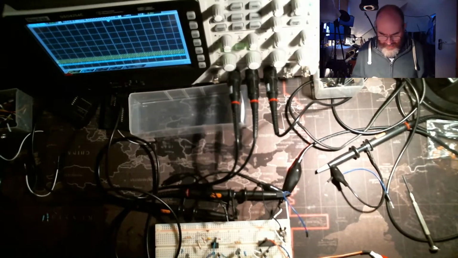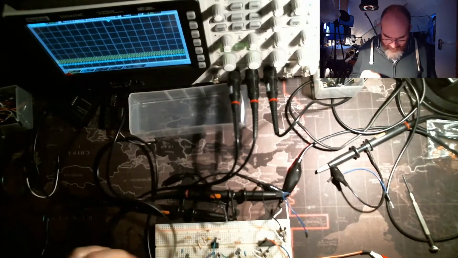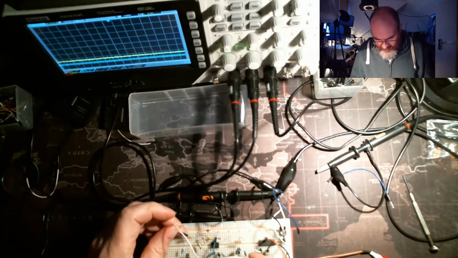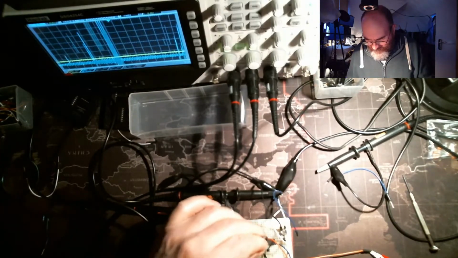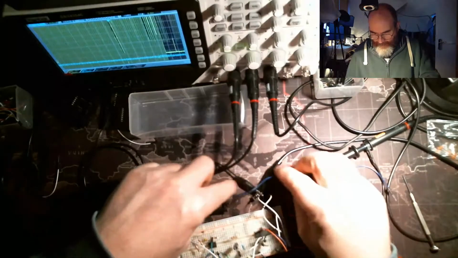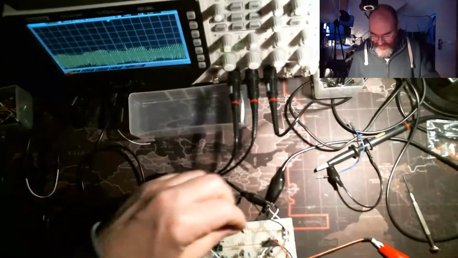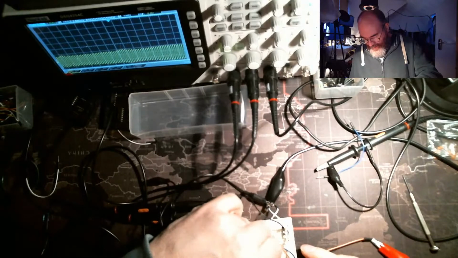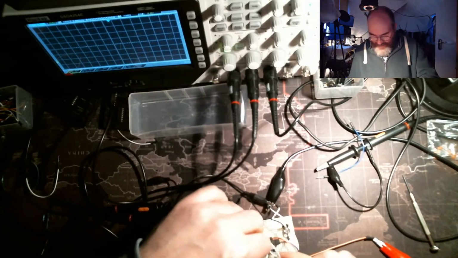Let's start with that. So the fast filter. I need to take the output of the fast filter, which is this one, and put it into the op-amp buffer circuit. Take this yellow one, turn off the blue trace. So we're just using the yellow trace right now. That one is going to go in to the output of the buffer circuit. 100 millivolts per division.